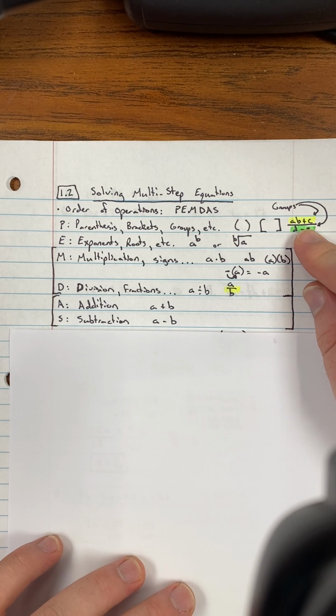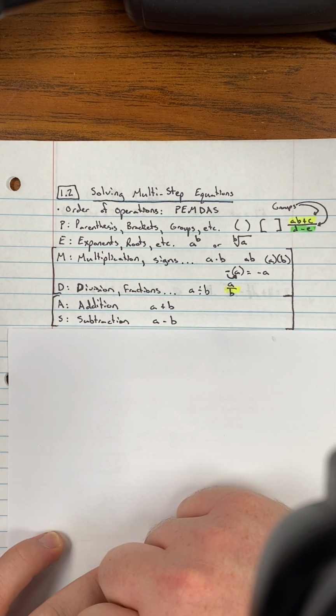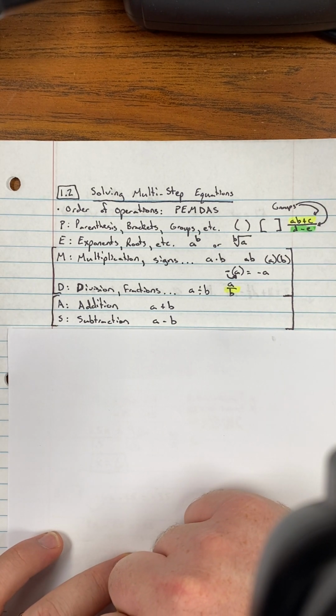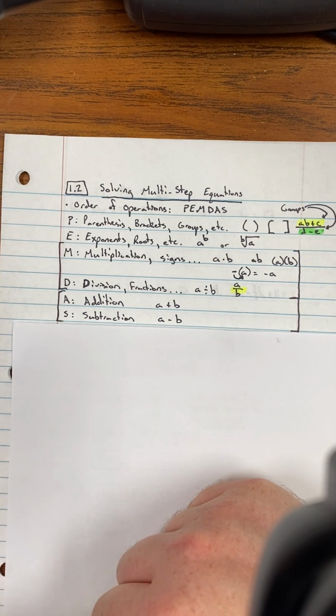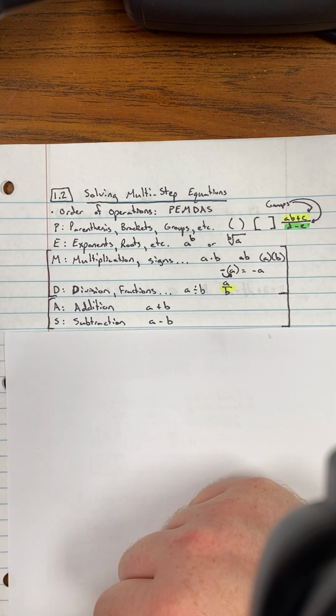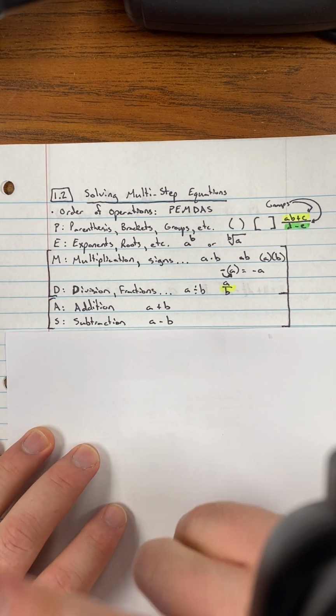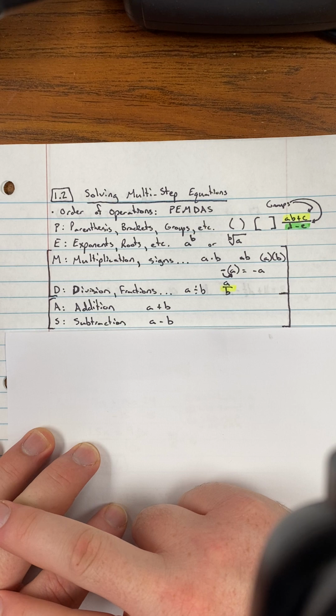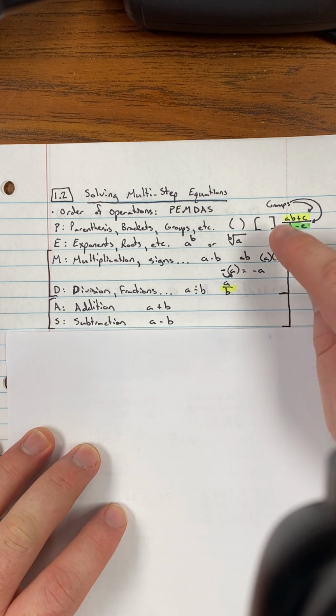And then finally, our last step, this one's pretty straightforward, but they also belong in the same family. So you usually just solve from left to right, and you just do addition and subtraction as you go down from left to right, right? So they're interchangeable with each other because they're basically the same thing. They're just the inverse of each other, okay?